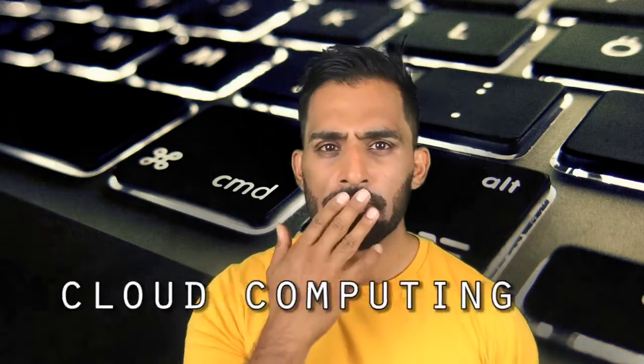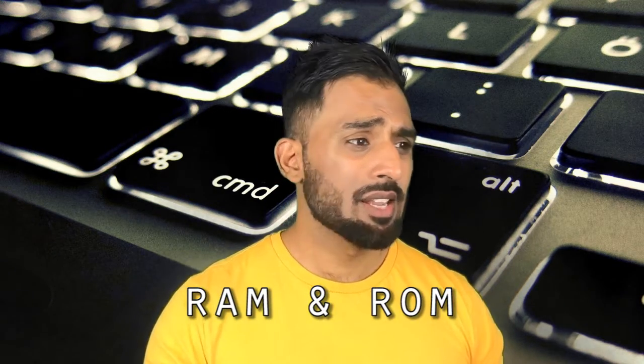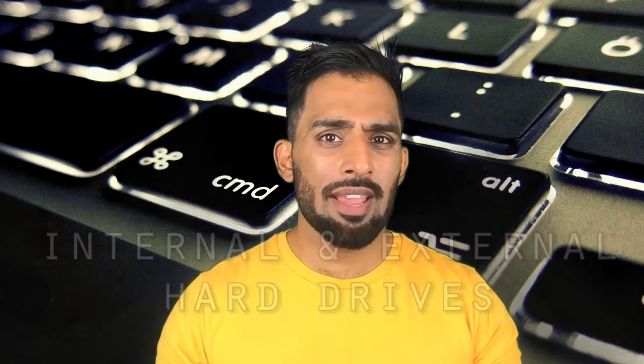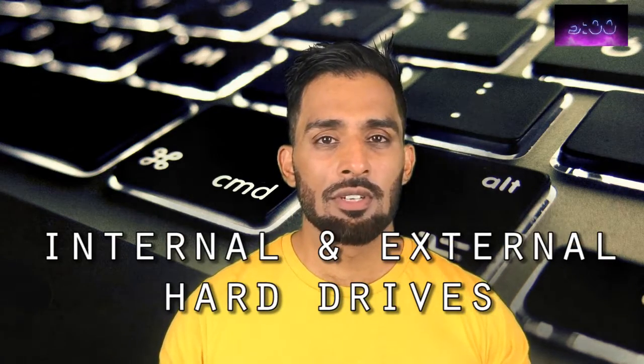Today, we're going to be looking at storage devices. So, when you click save, where do you save your work? What does it mean to be on the cloud? We're going to be looking at different types of storage devices. So, let's talk about RAM. Let's talk about ROM. Let's talk about internal, external hard drives. So, let's put 5 minutes on the clock and let's make this happen.